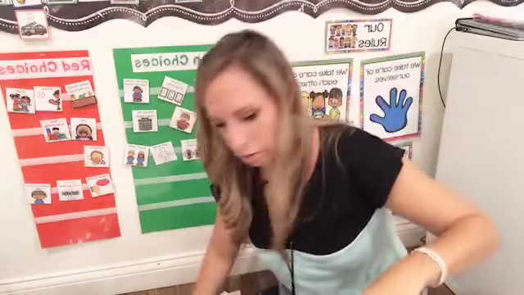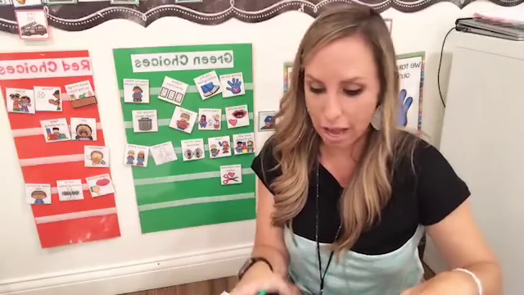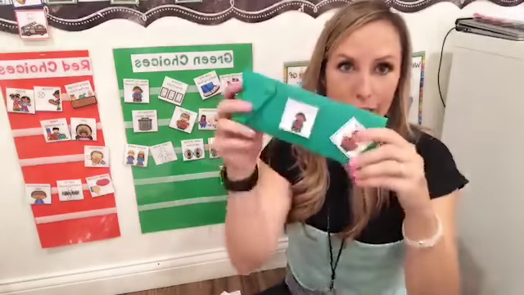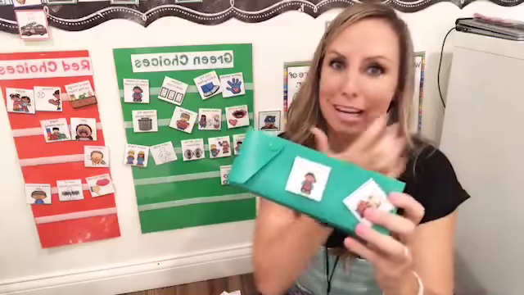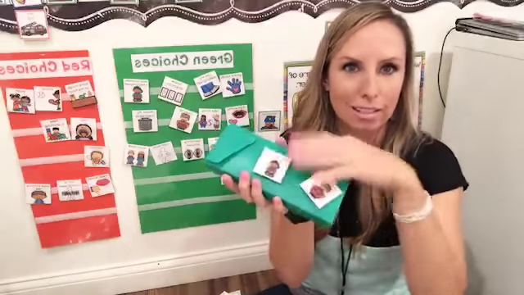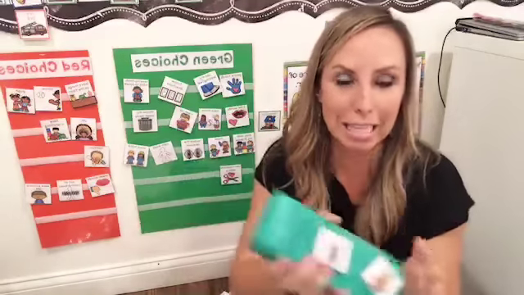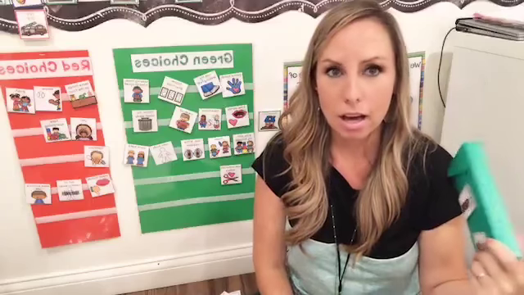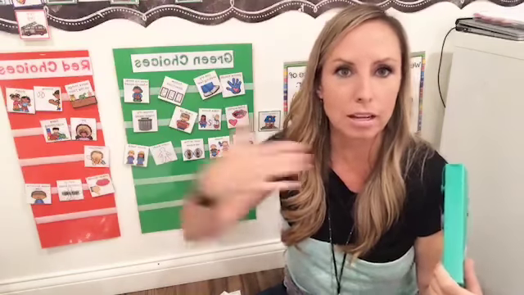Oops, but yet they can't get to it too. So if you have this by you, they can't get to it until you open it. So they won't be playing with it a lot until you get it out. But yet it's really easy to transport. Like maybe you're going to an assembly, or you're on the playground or something, and maybe they're struggling.